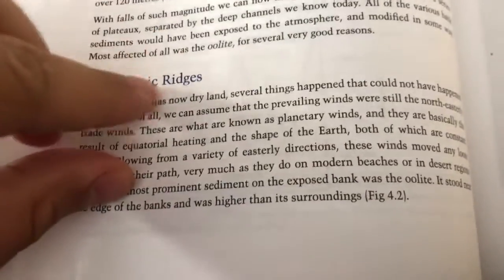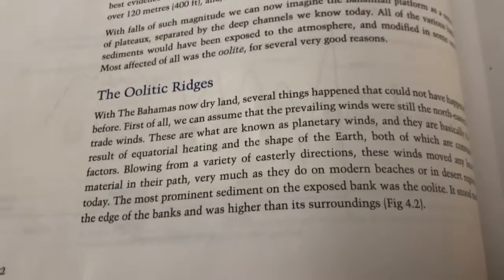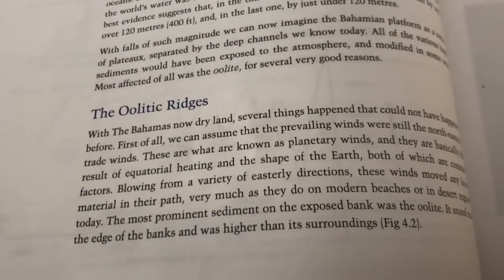And these are these oolitic ridges. You would have remembered this word oolitic from when we did limestone, and we'll go over this in a little bit more detail in a second.